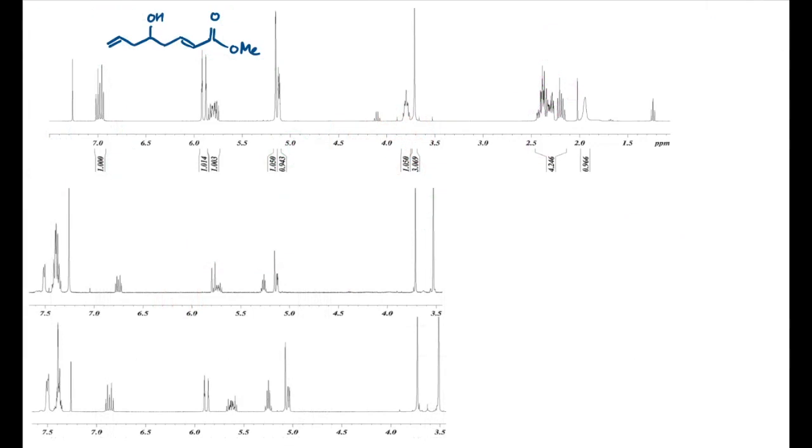Right then, so what I put on the screen now is a duplicate of the original alcohol that we don't know the configuration of, and that's at the top here. And as I said before, we're just going to ignore everything below 3.5 ppm for the purposes of this video, because my computer animation skills are not up to dealing with the messy peaks there. I'll just put the assignments back on.